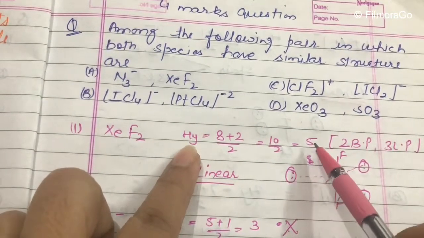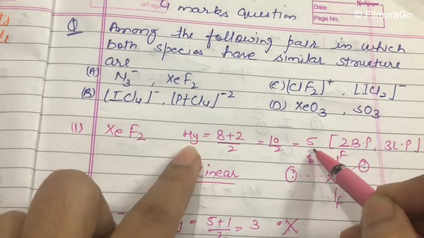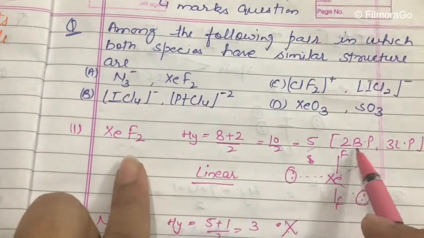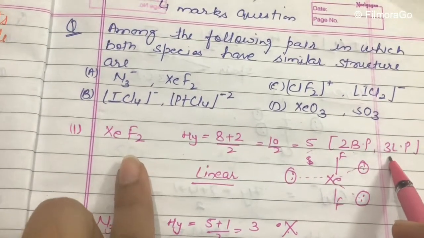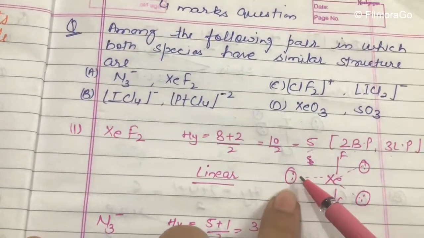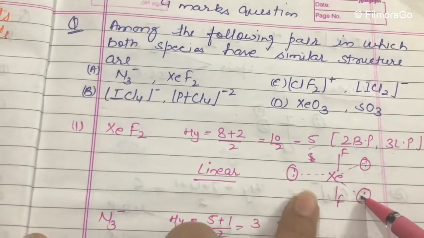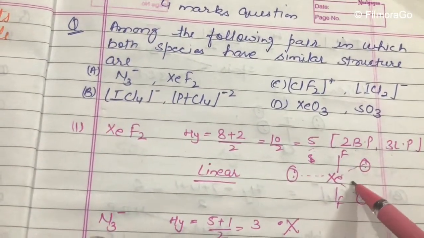So it has 5 pairs. In 5 pairs, 2 are bond pairs, so there are 2 bond pairs and 3 lone pairs. As we know, in trigonal bipyramidal, the lone pairs are present at the equatorial positions. So the structure of the compound will be linear.